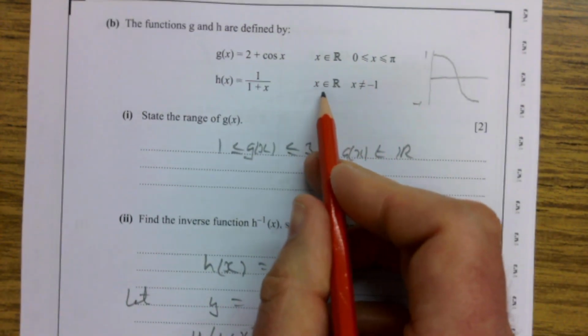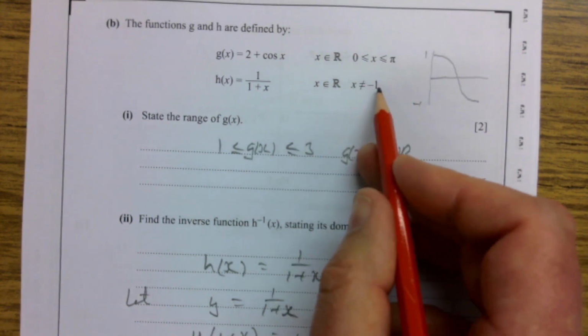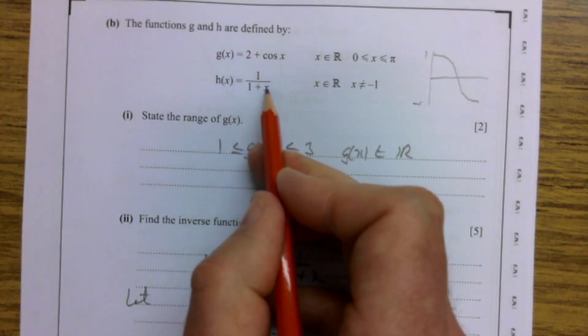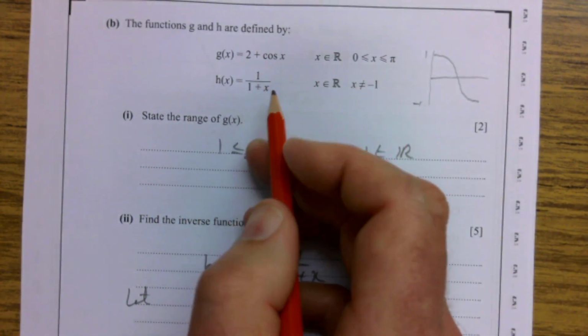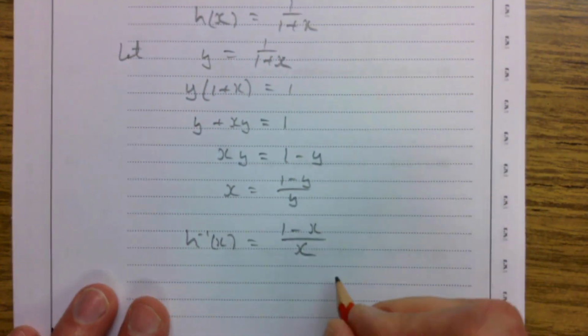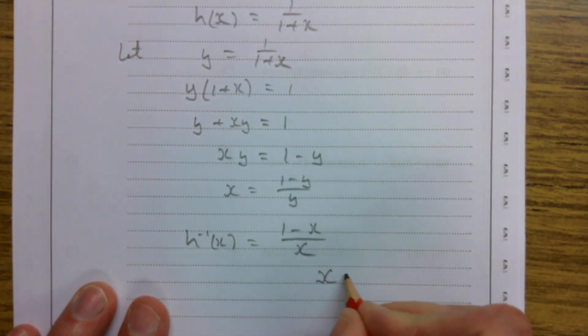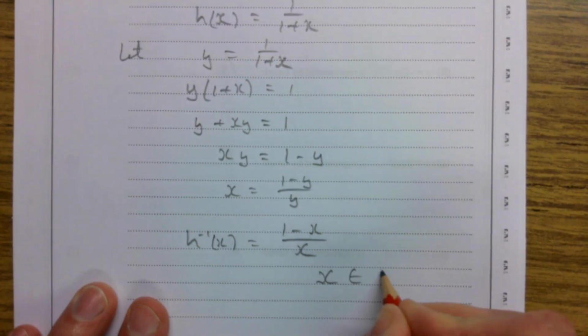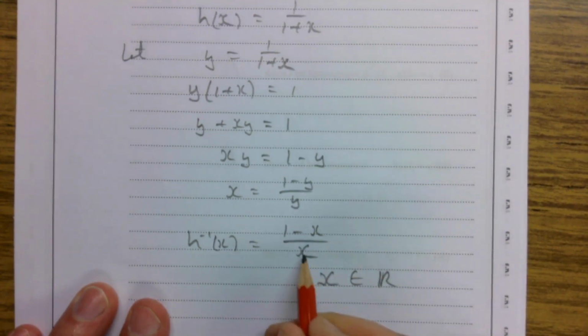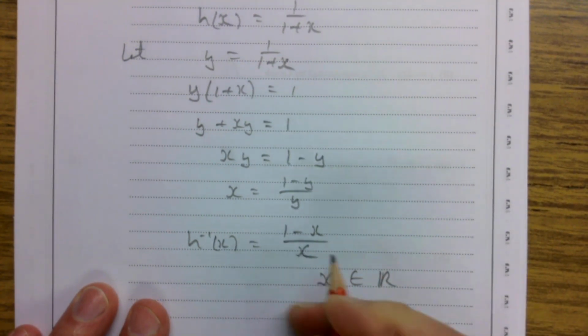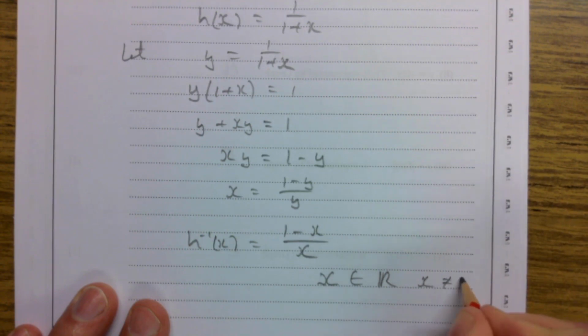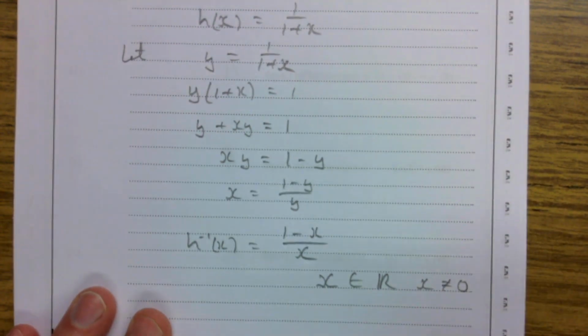Here, they had x is a member of the real numbers, x can't be equal to minus 1, because that would give 0 on the bottom. So it's effectively just the same thing here. We have x is a member of the real numbers. We can have any number, but we can't have 0. So x is not equal to 0.